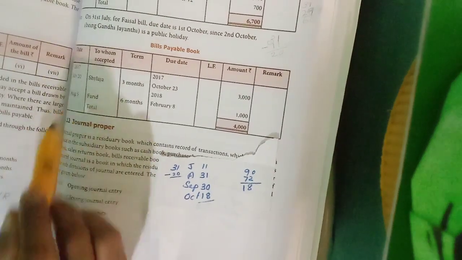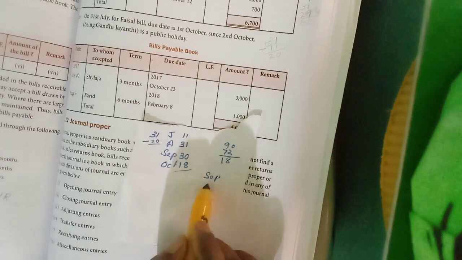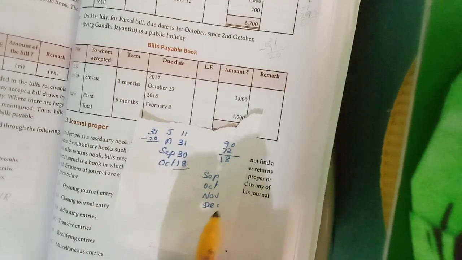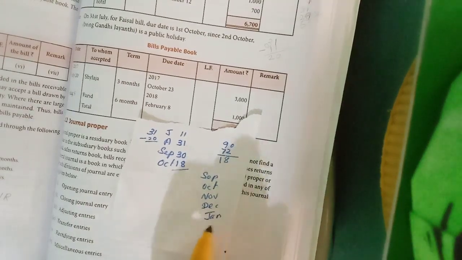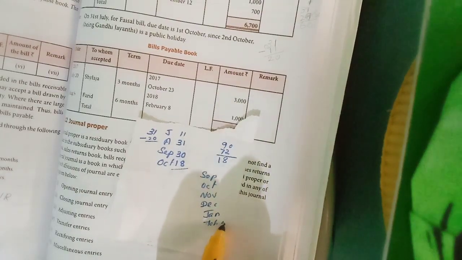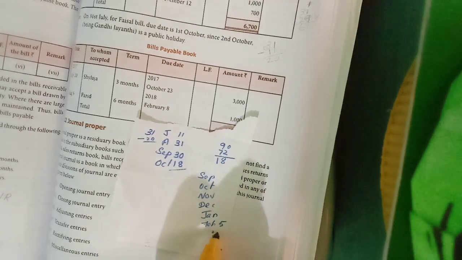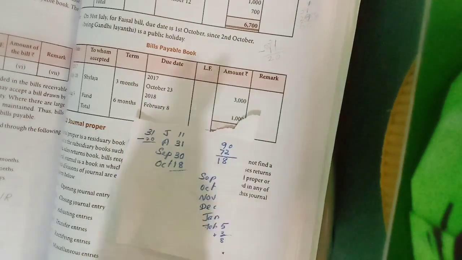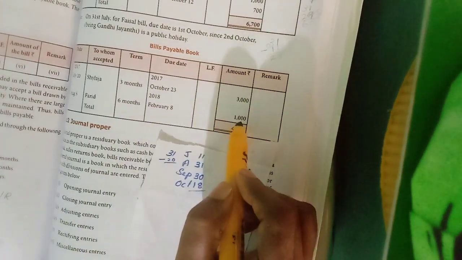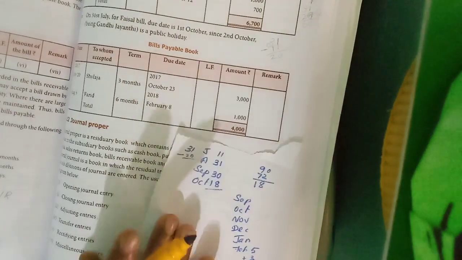August 5, then September, October, November, December, January, February. 6 months over, February 5, plus 3 days, so February 8th is the due date. Then the amount is 1000. You have to add the amount and write.